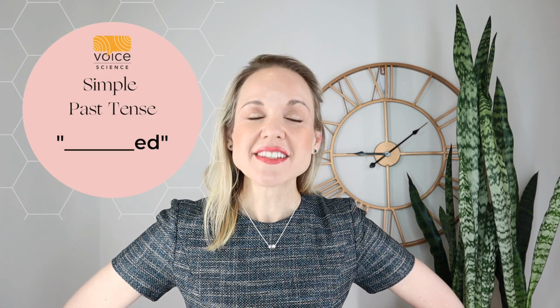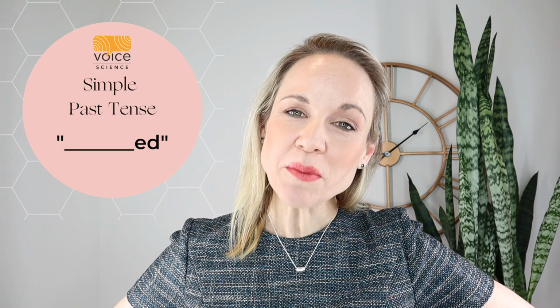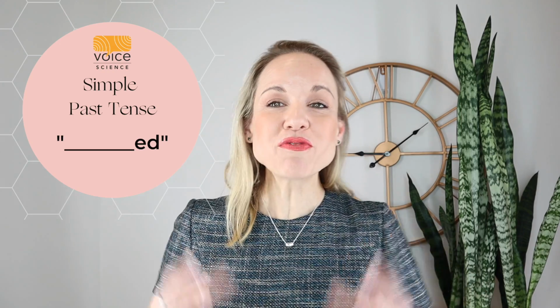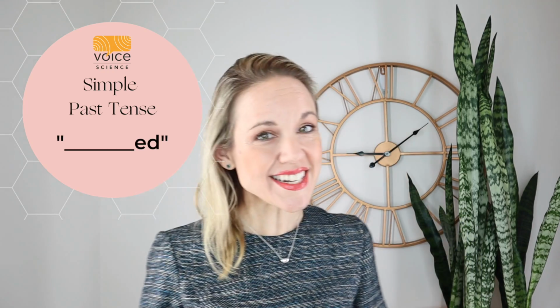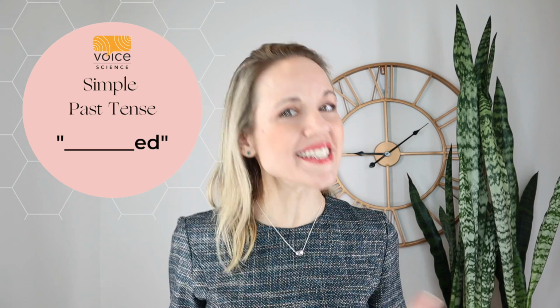So the grammar marker I want to work on today is very specific and very precise, and I think many of you who are looking at improving your English speaking and pronunciation might find this tip helpful. So we're dealing with simple past tense, and for this marker we need to add the letters ED when we write it, but when we pronounce it we're doing many different things.